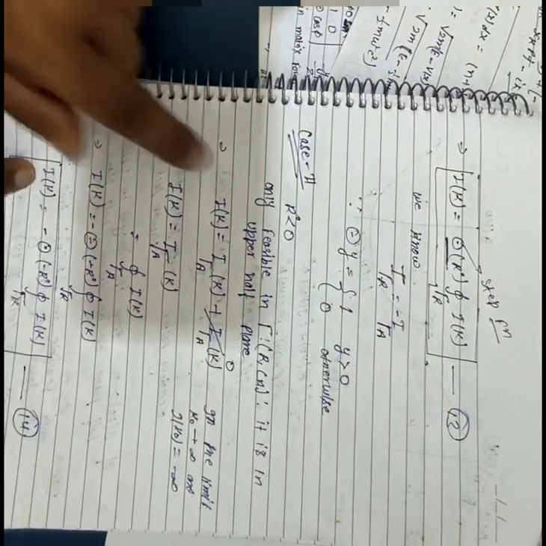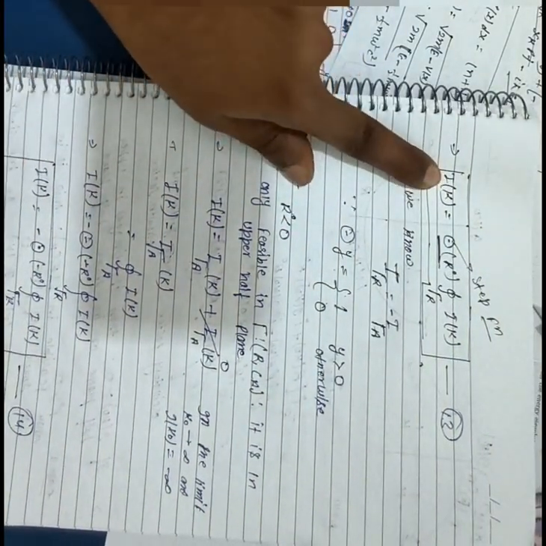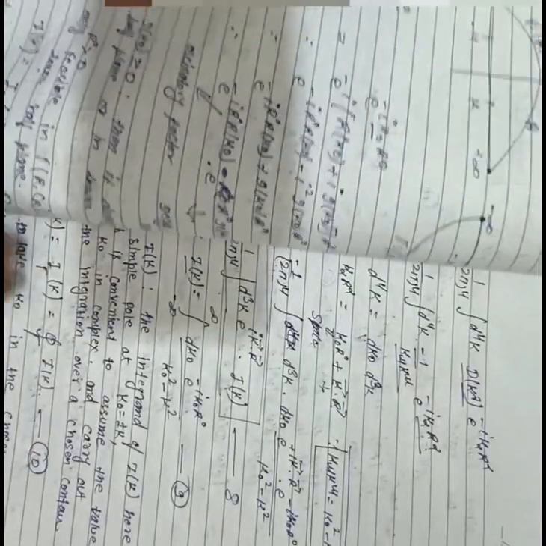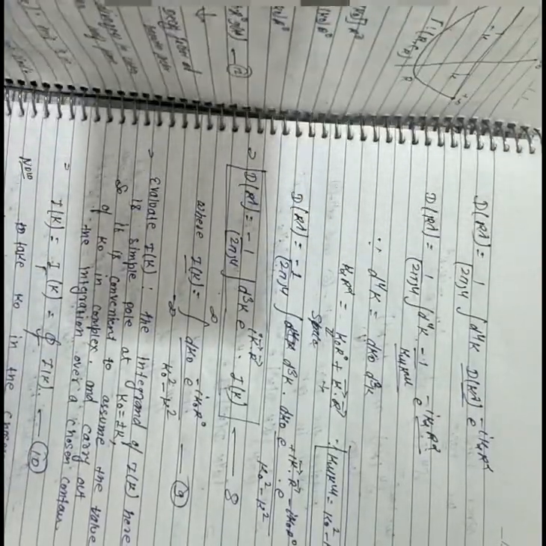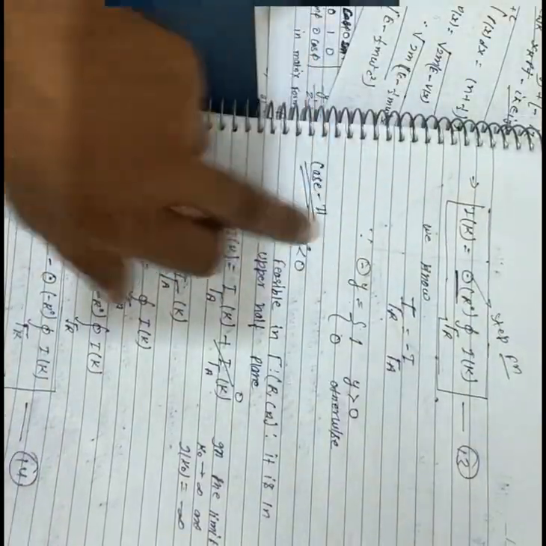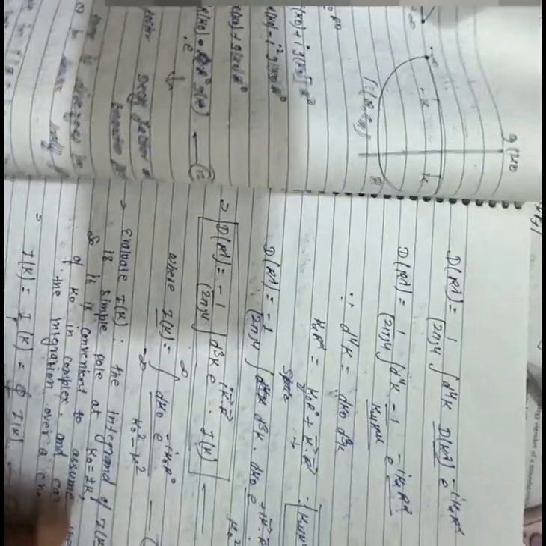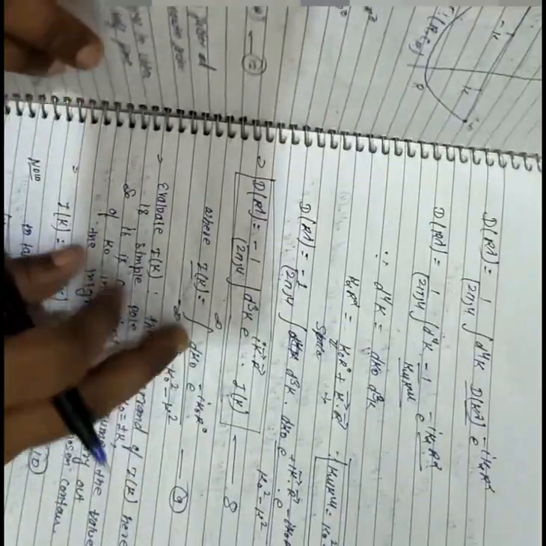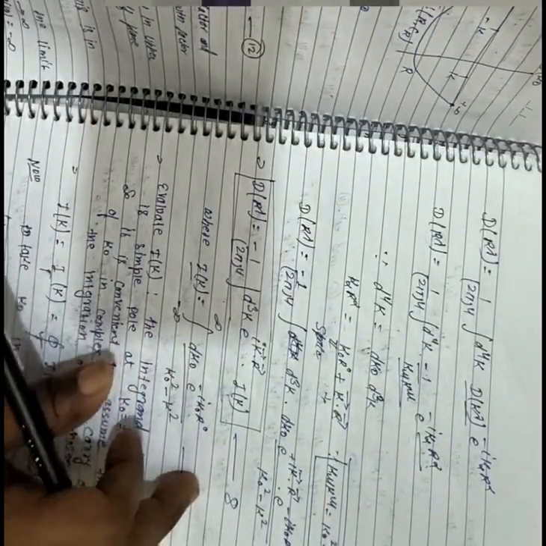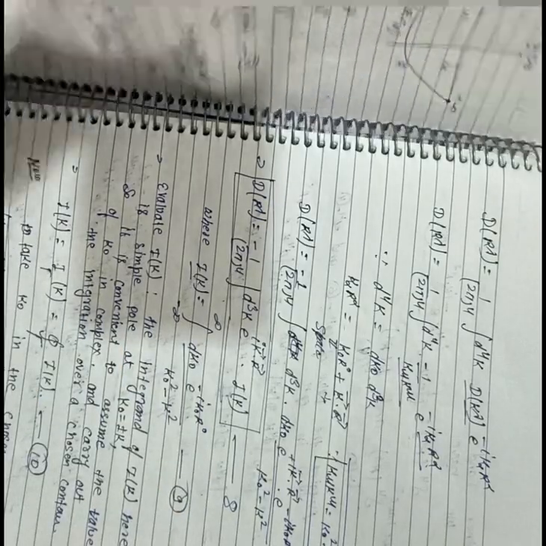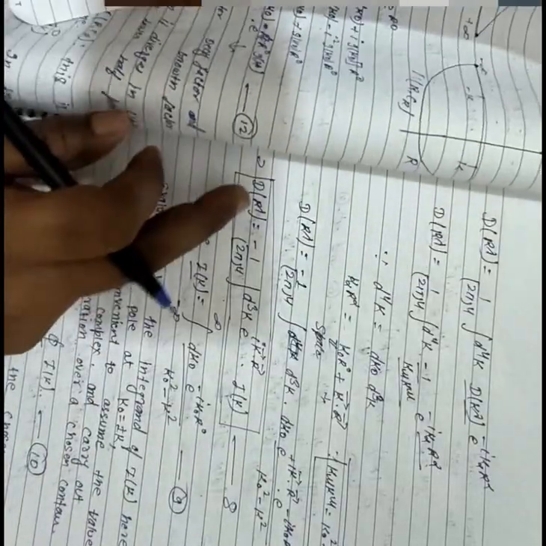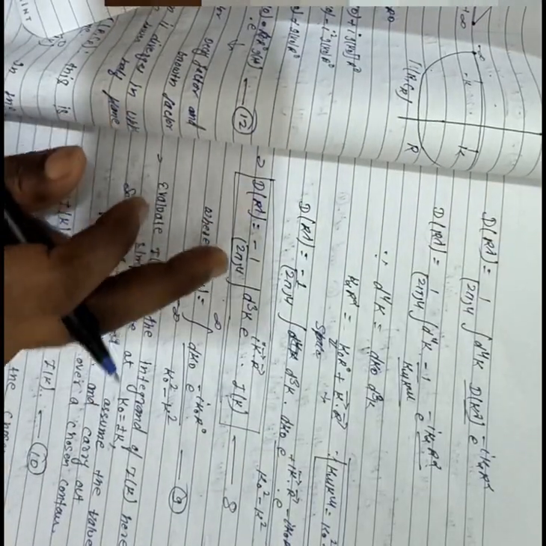Now put the value of I_k from here and from here in equation number 8. Then what will we get? We will get the value of dr lambda.